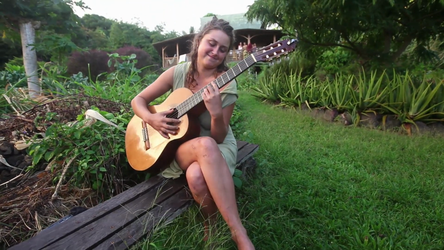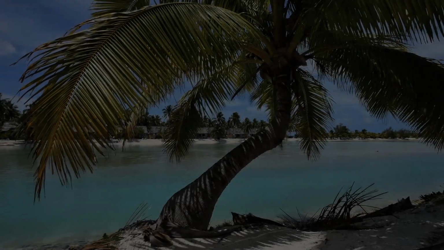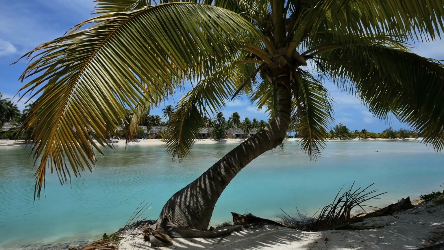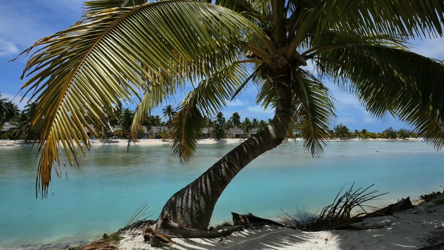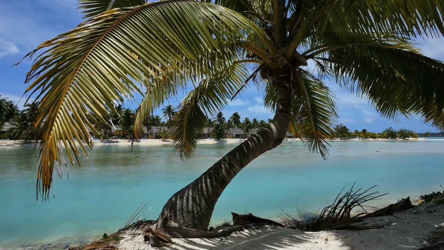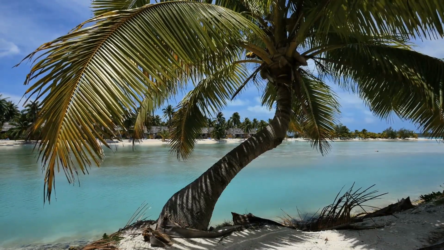The simplicity of life. Okay, let's see how permaculture becomes ecology and merge these two for you so that you can see that we can live a life of pure sustainability.